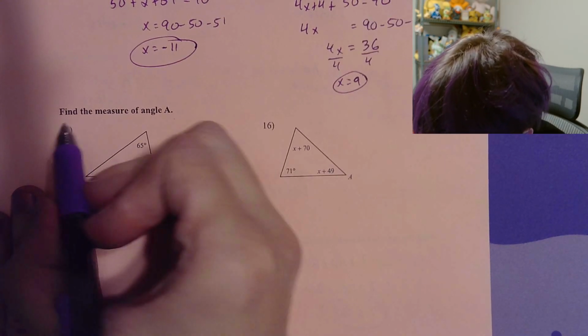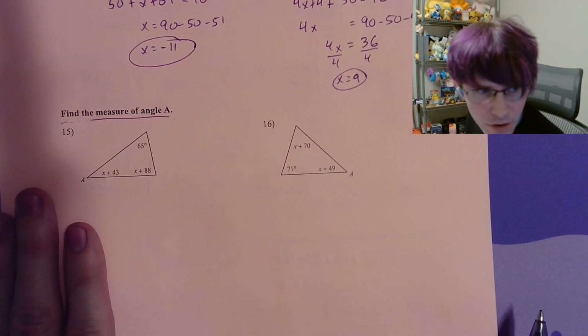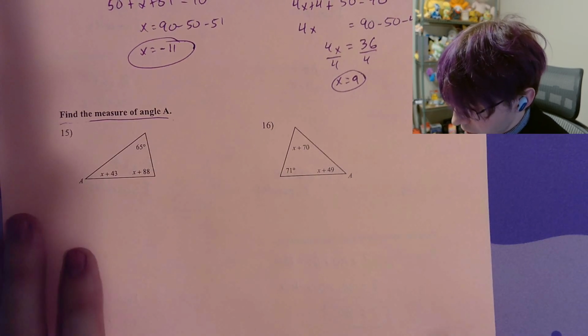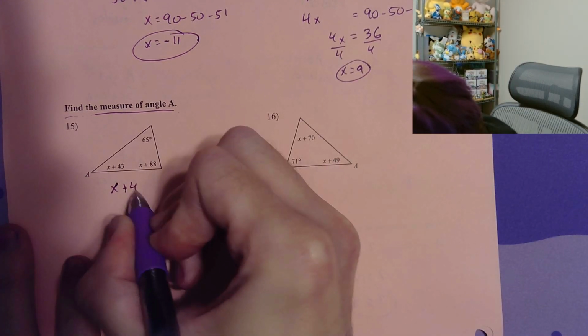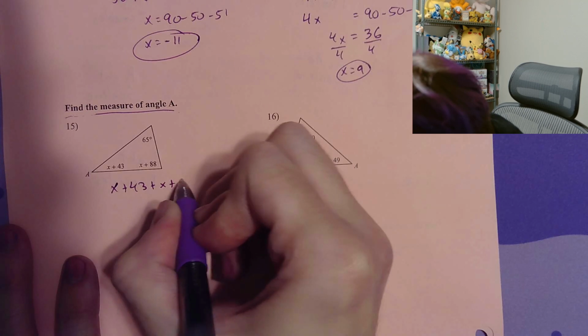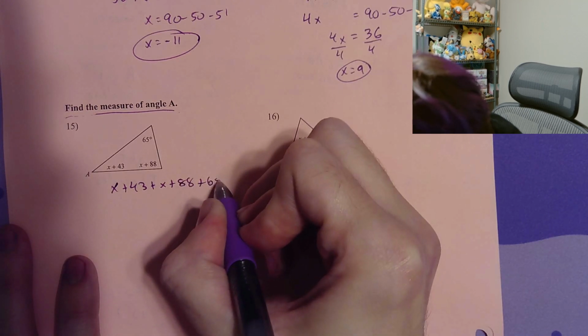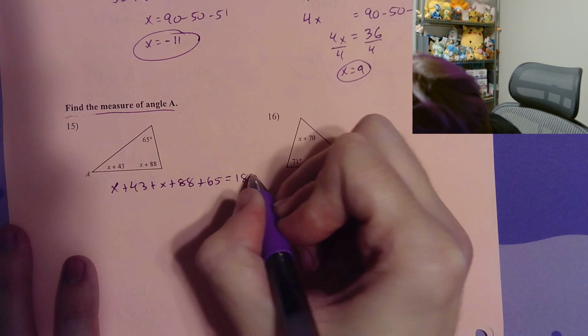Find the measure of angle A. Make sure you actually go all the way out there to find that measurement. All triangles add to 180, so that's what we're going to do. We're going to go ahead and do x plus 43 plus x plus 88 plus 65 equals 180.